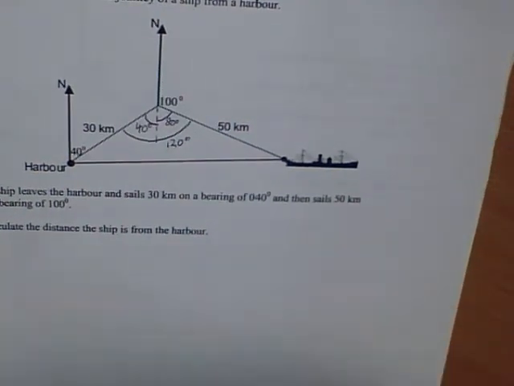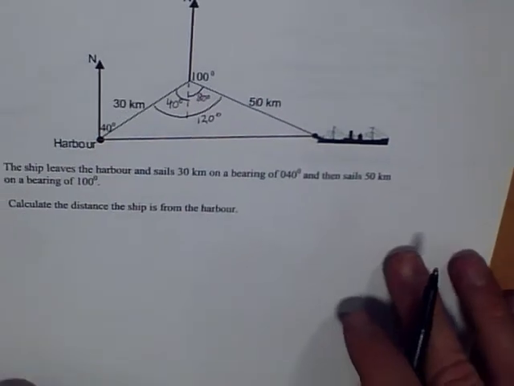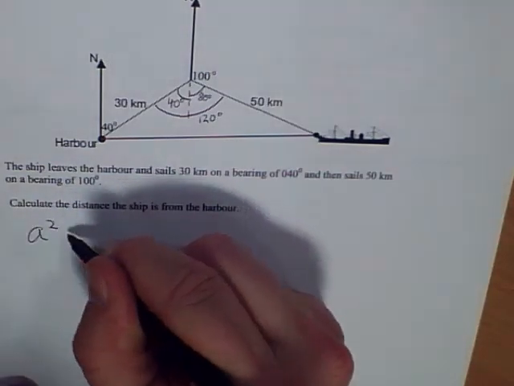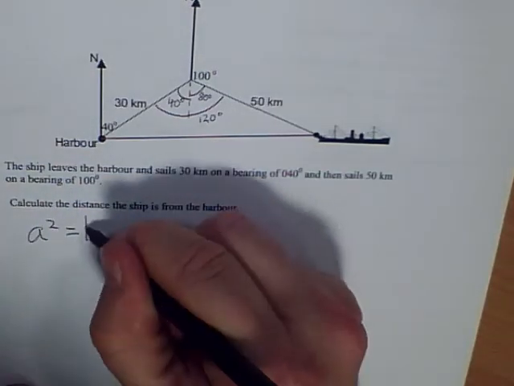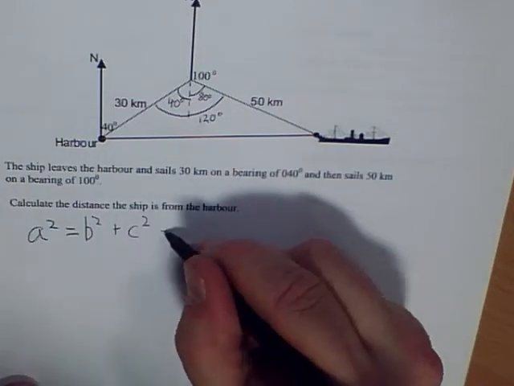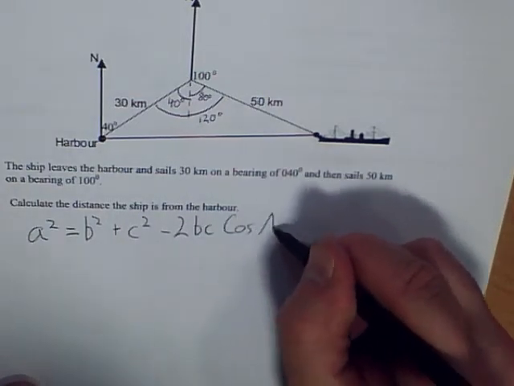So again, you could refer to the formula at the front of the exam paper. You don't need to memorize this, but the cosine rule is a squared equals b squared plus c squared minus 2bc cos a.